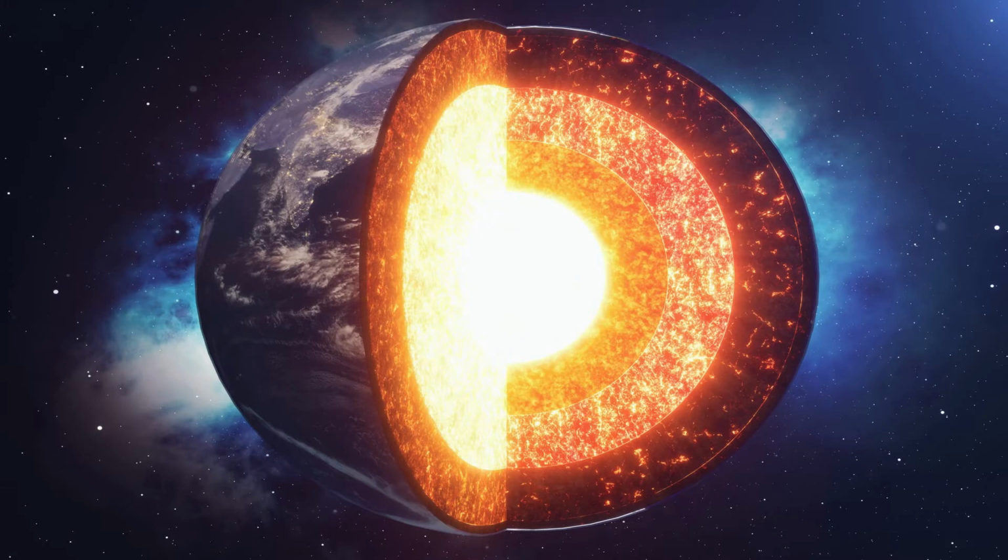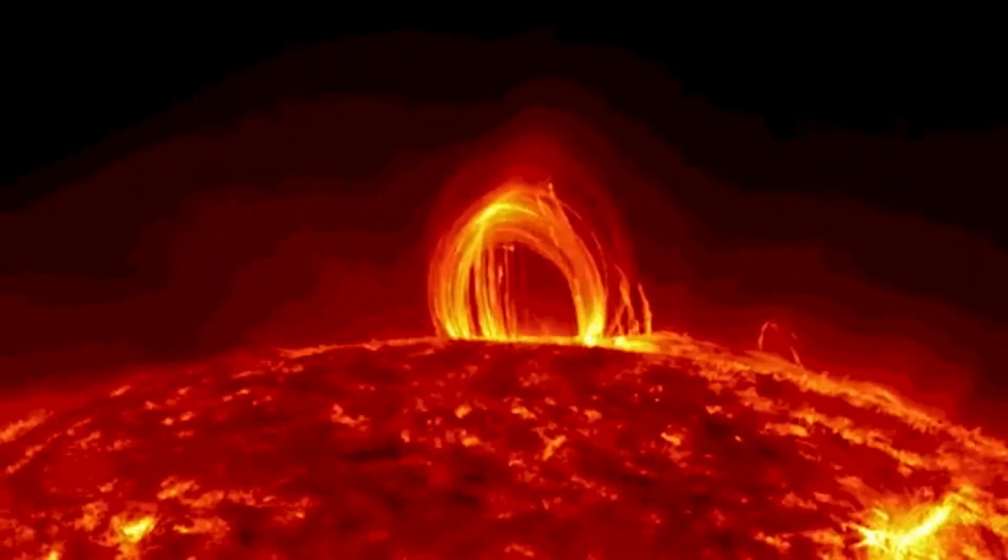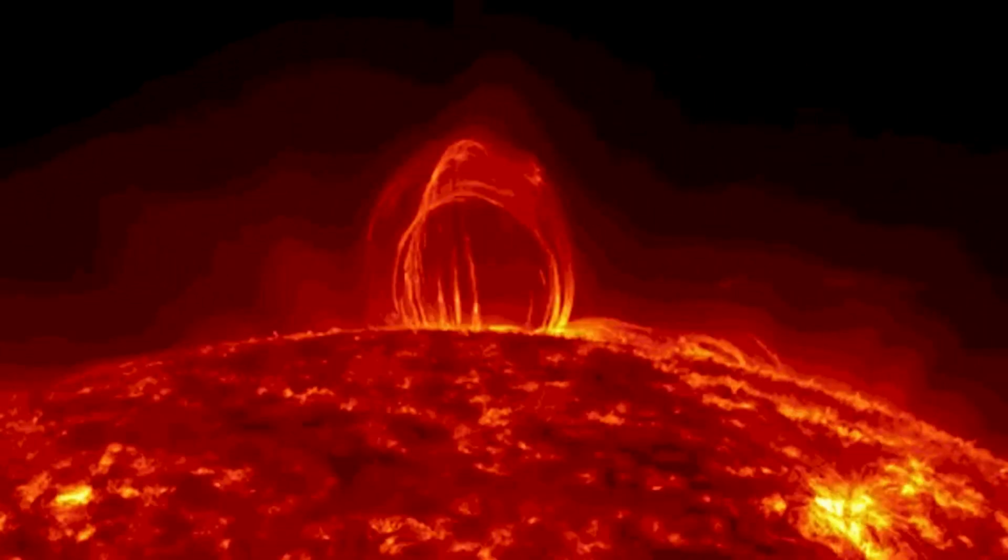Information about Earth's inner core comes from our analysis of seismic waves and Earth's magnetic field. Remember, James Hutton believed the Earth had a hot inner core? Well, now we can confirm Hutton was right. The temperature at the inner core surface is estimated to be approximately 9,800 degrees Fahrenheit, about the same temperature as the surface of the Sun.